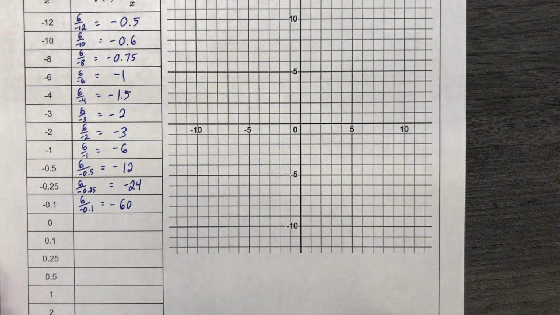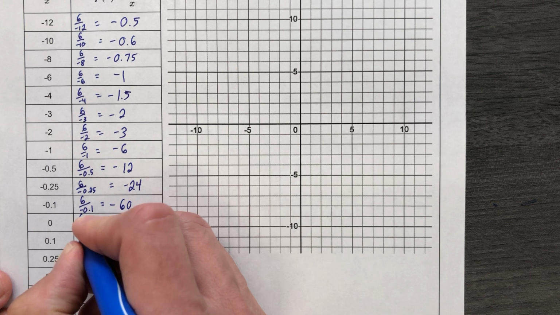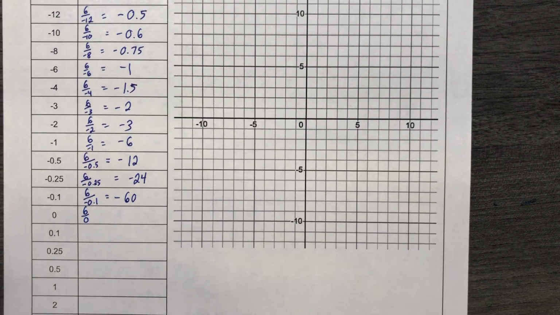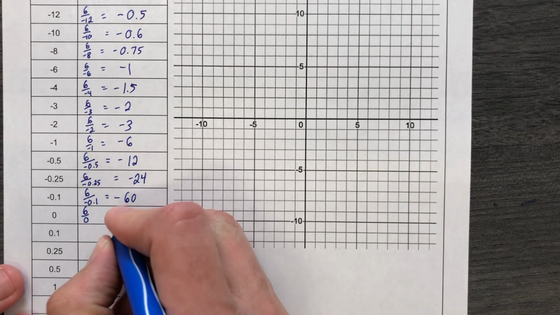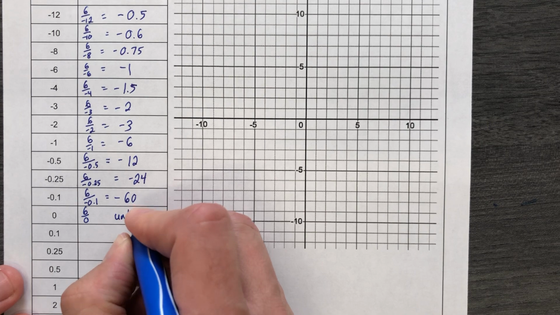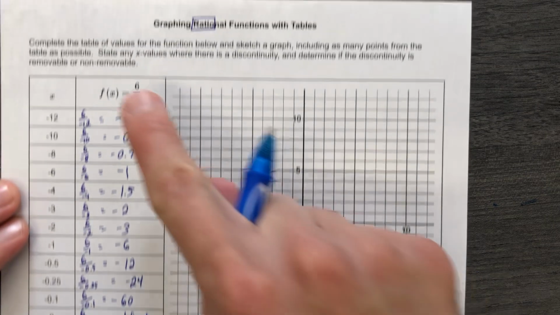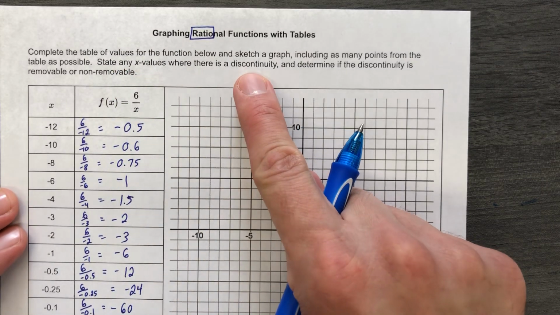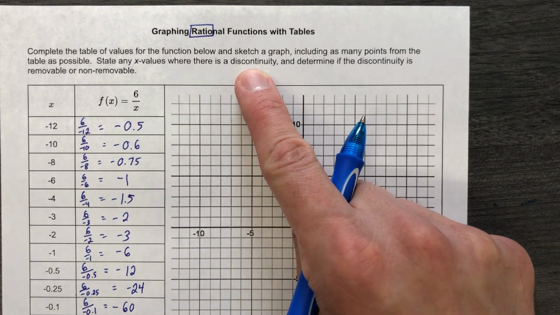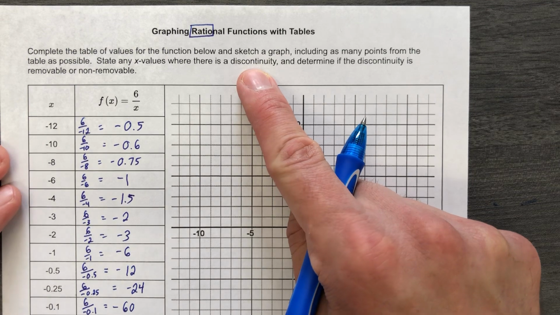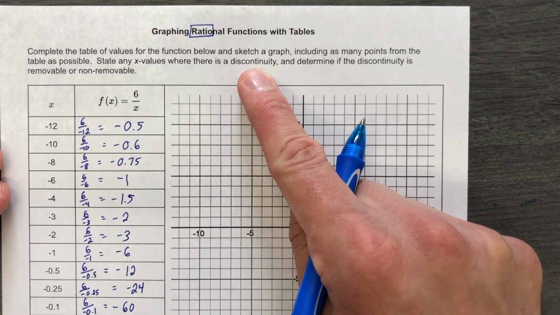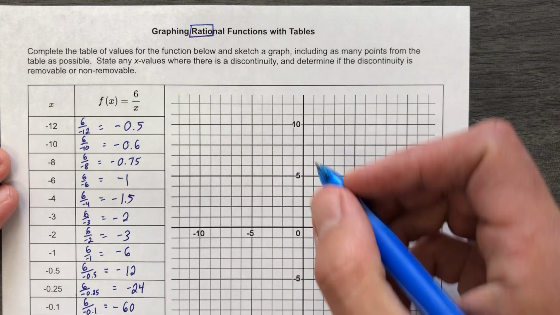That's okay. All right, we're going to have 6 divided by 0. Whoa! You just punched a hole in the fabric of the universe. This one is undefined. All right, let's pause right here, and let's go back up to the directions and talk about what this is going to be like when we get there. State any x values where there is a discontinuity. Discontinuity, here's a rough definition, is where you stop graphing. You're forced to stop graphing and pick up your pencil.